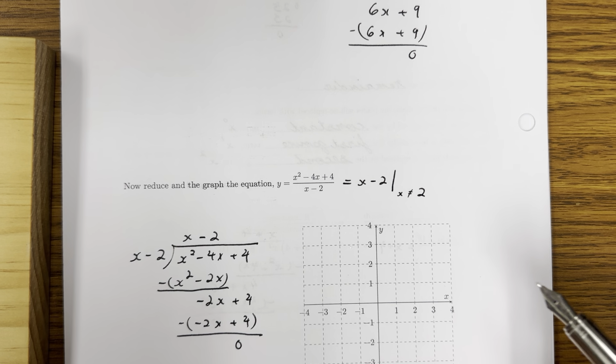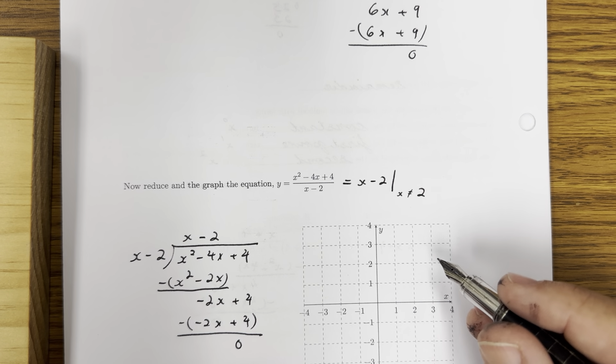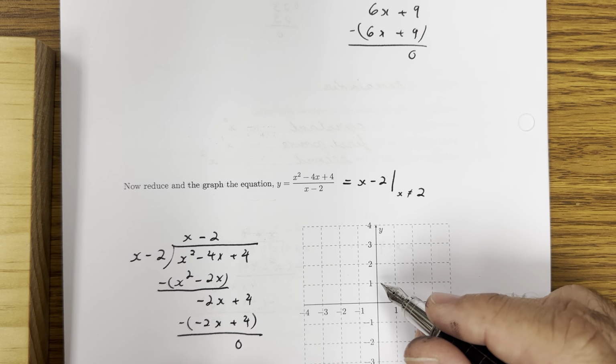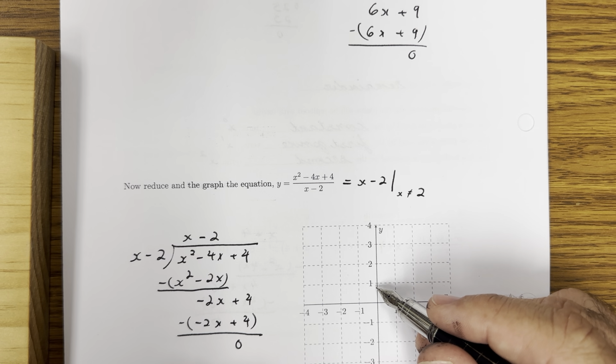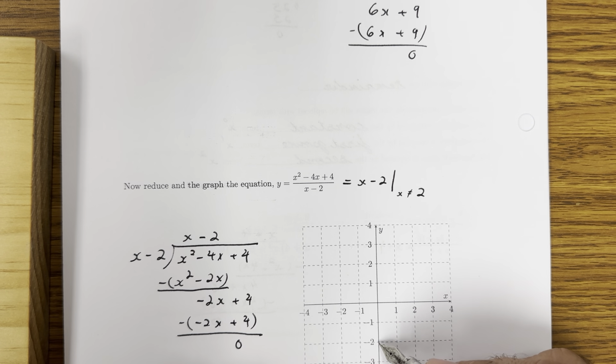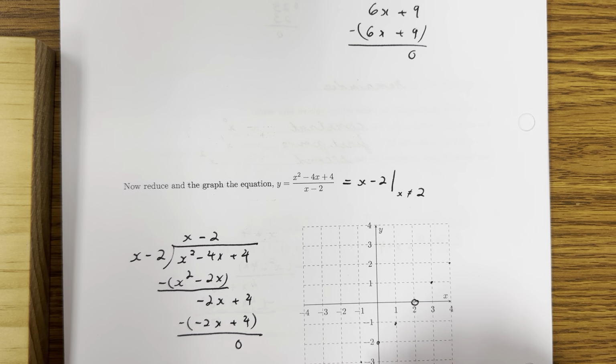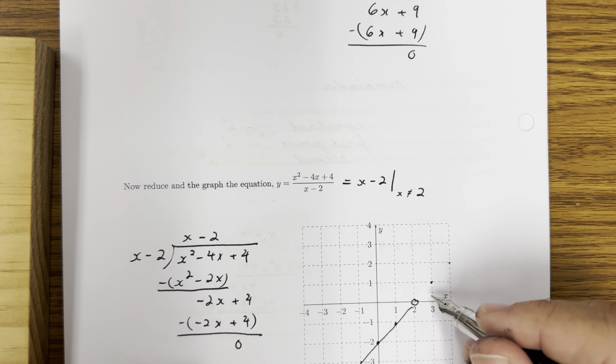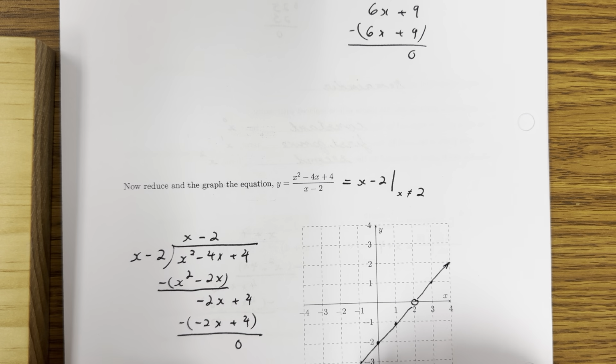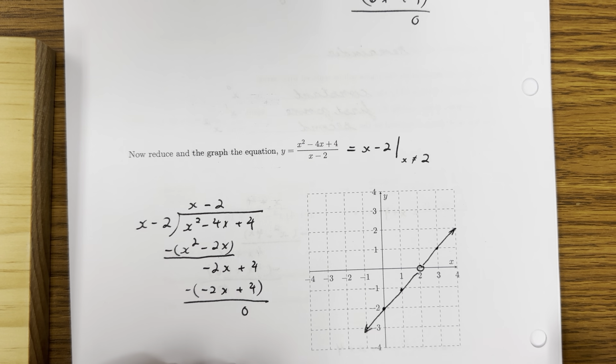And so the graph is just a straight line with a slope of 1, and we're going to pluck the 2 right out. So straight line, slope of 1, y-intercept of negative 2. Right, goes through here, open circle there, and solid circle everywhere else, of course. And that is our graph.